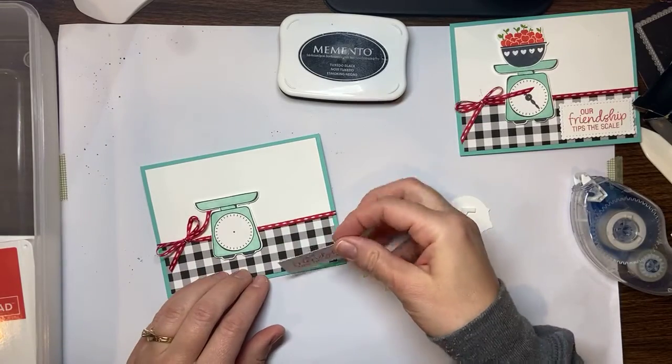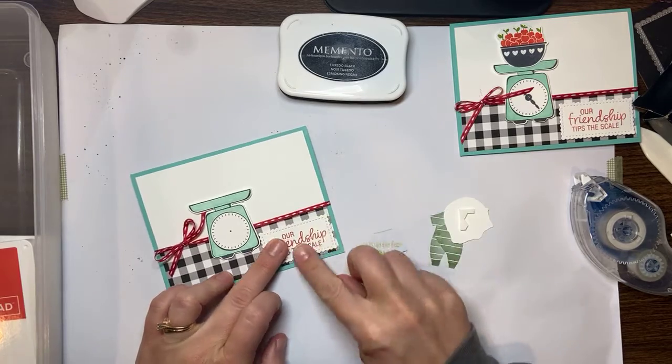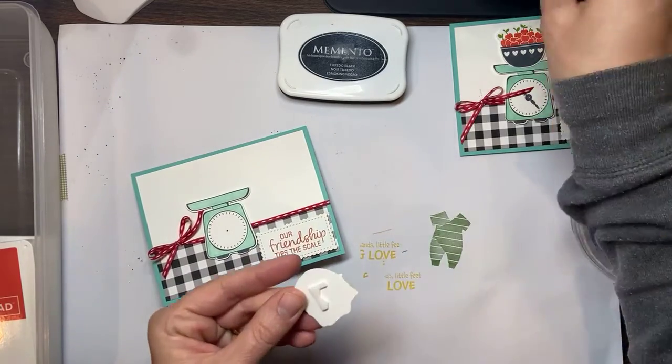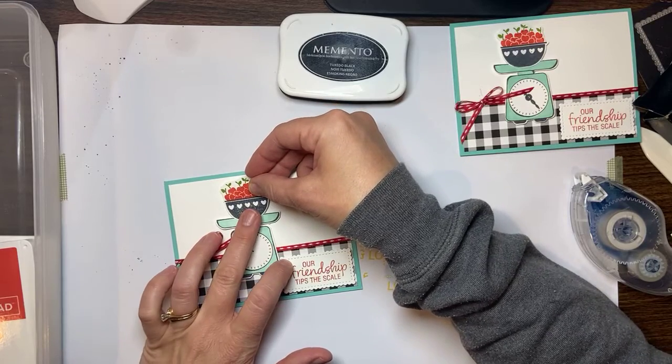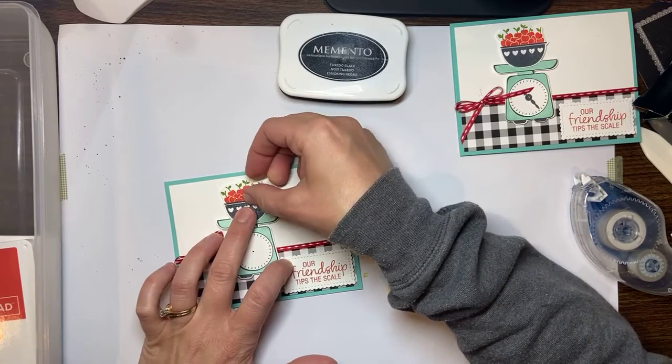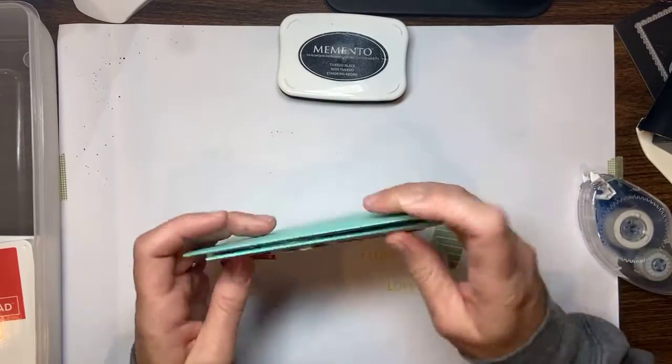Okay, the sentiment we're going to put right over here. And then, last but not least, we'll put our bowl of cherries. That was backwards, wasn't it? And just attach it right there. And we have our first card.